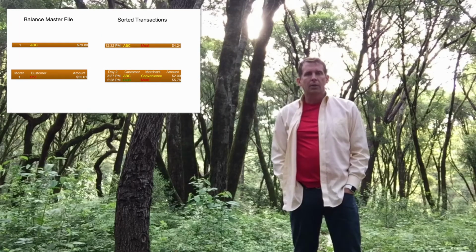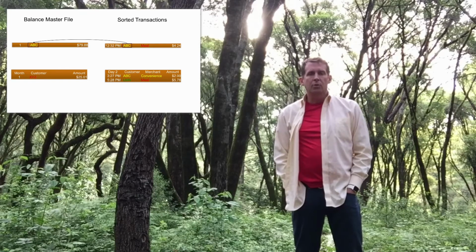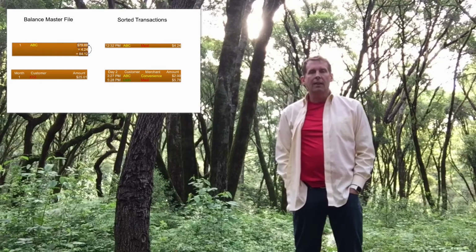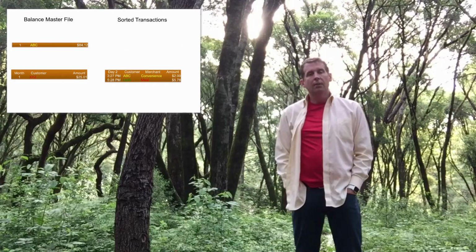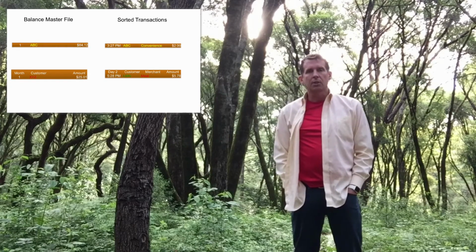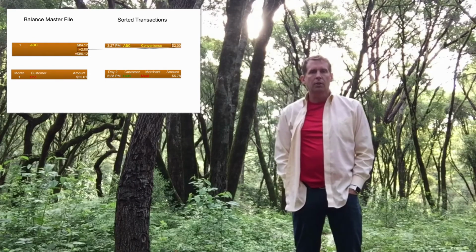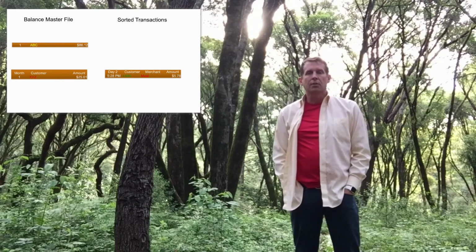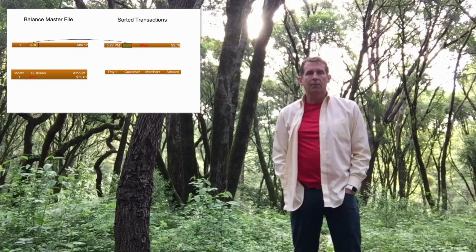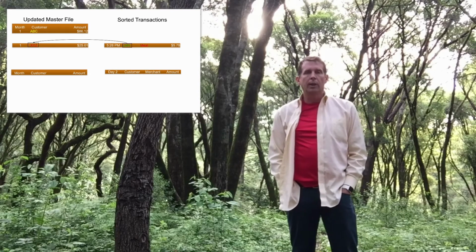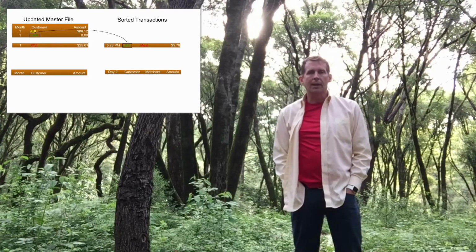Reading a balance record, reading a transaction record, matching the two of those, and seeing that they have the same key. If they have the same key, adding the transaction to the balance in the existing balance record, reading the new transaction record, and seeing if it matches the key. If it doesn't match the balance key, then you have to write the old balance, and you have to read a new balance to see if those keys match.